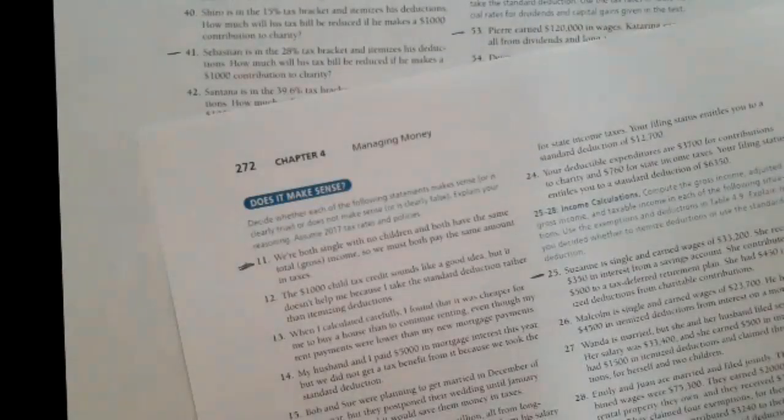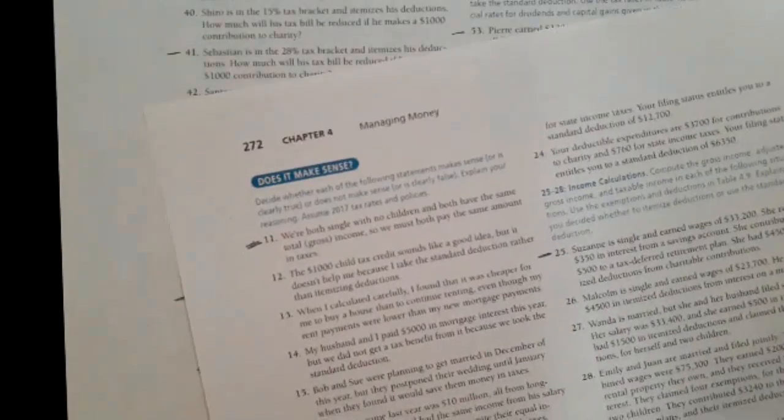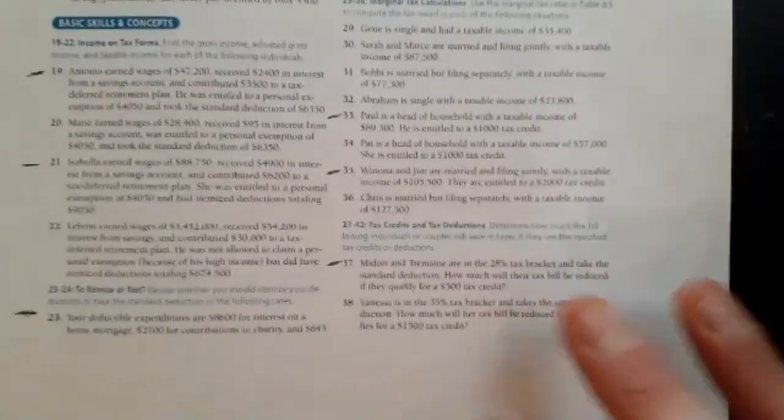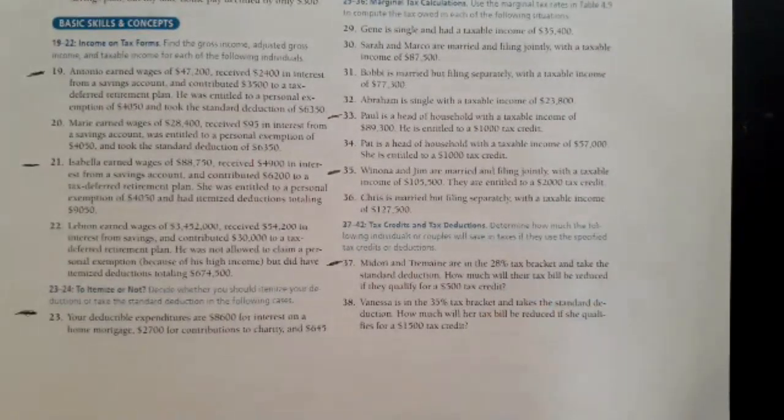Now we need to look at another similar one. I believe the next one is 35. Yep. It is very similar. So I think I'll just walk through 35.